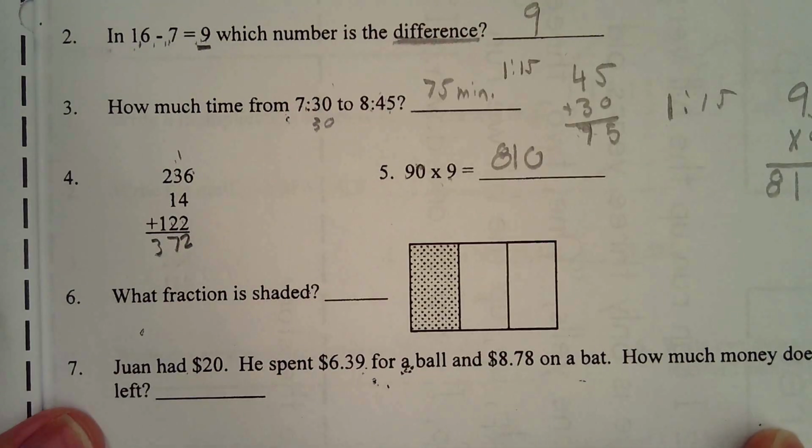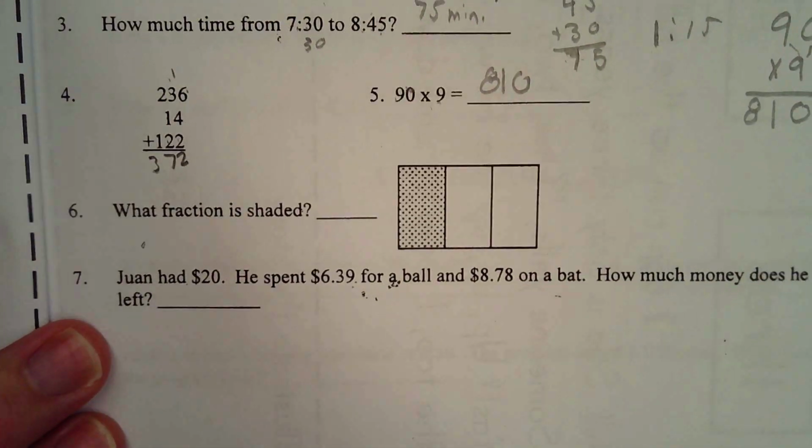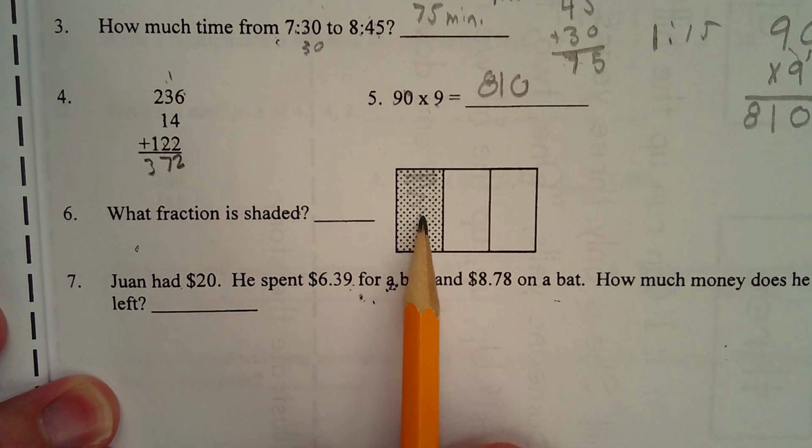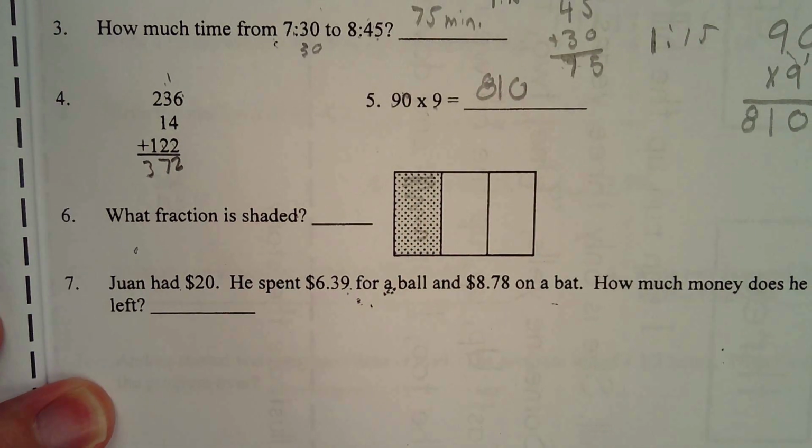And then lastly, well, not lastly yet, number 6 says, what fraction is shaded? So it wants to know what this part is. We haven't talked fully about fractions yet, and usually that happens in the spring when we get really deep into fractions, but we might get there a little sooner this year.